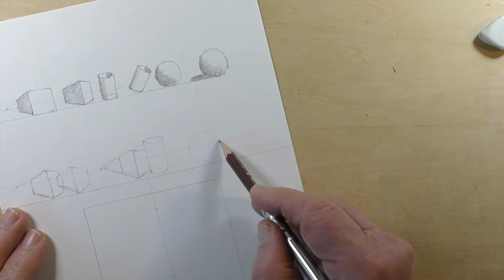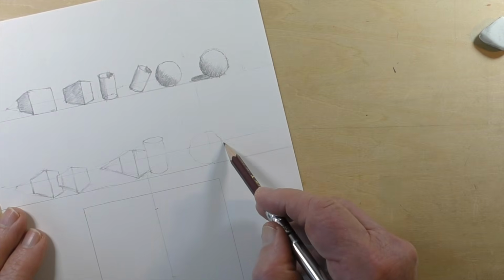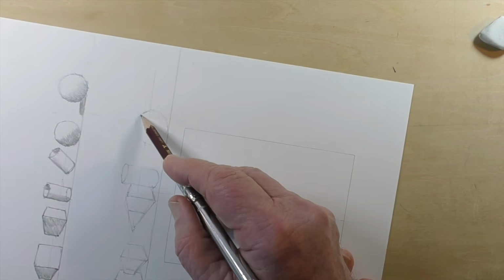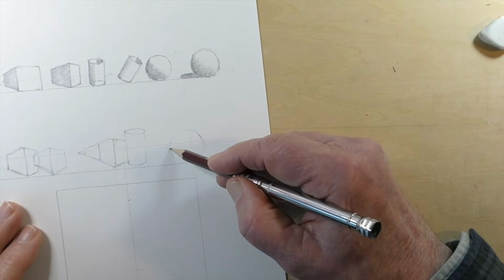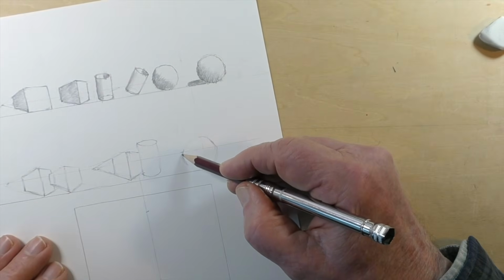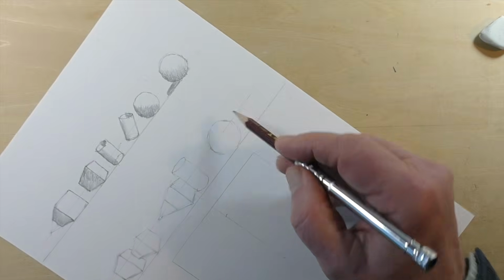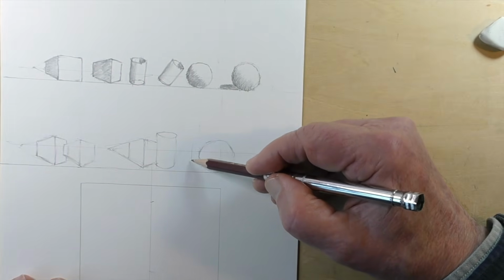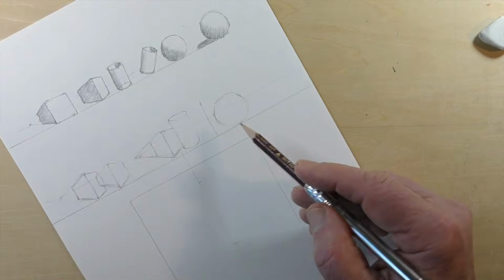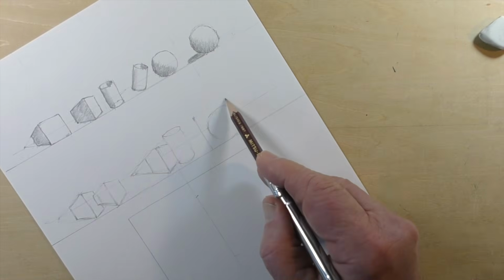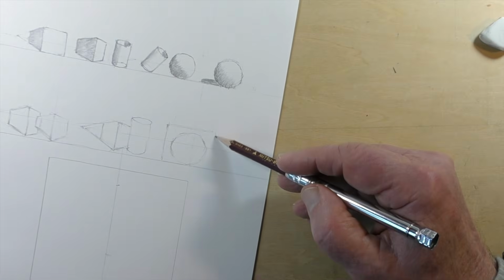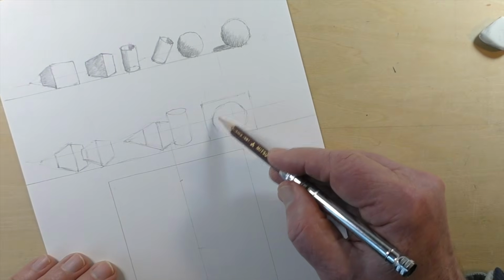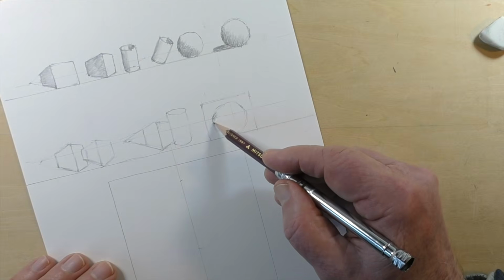Now here I'm drawing that circle up on the top row, but I'm going to add something more, not just the cast shadow in the second one, but I'll do something which is pretty dynamic, and it tells you a lot. Very useful for drawing and to make things stand out.